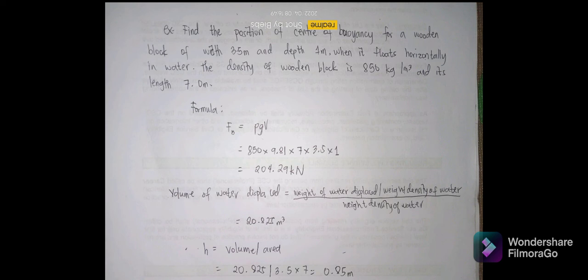To find it, let's first use this formula: F sub B is equal to density times gravity times its volume. So let's multiply the following: 850 times 9.81 as the gravity times 7 times 3.5 times 1. If you multiply all this, you will have the result 204.29 kilonewtons.